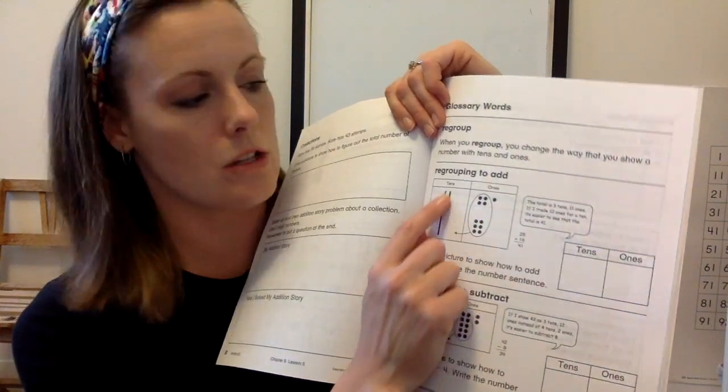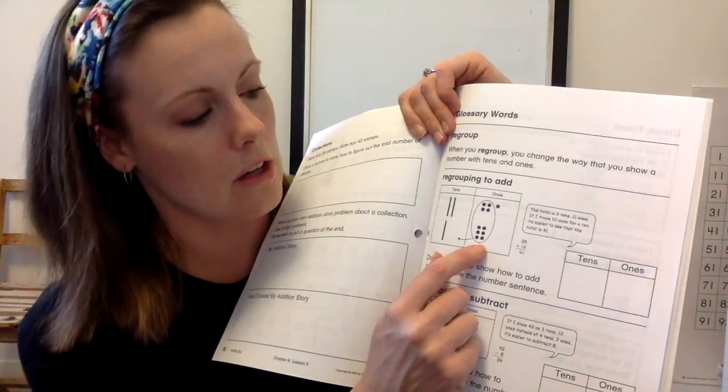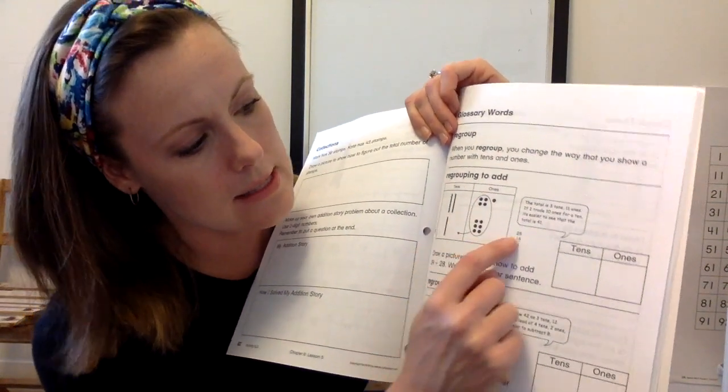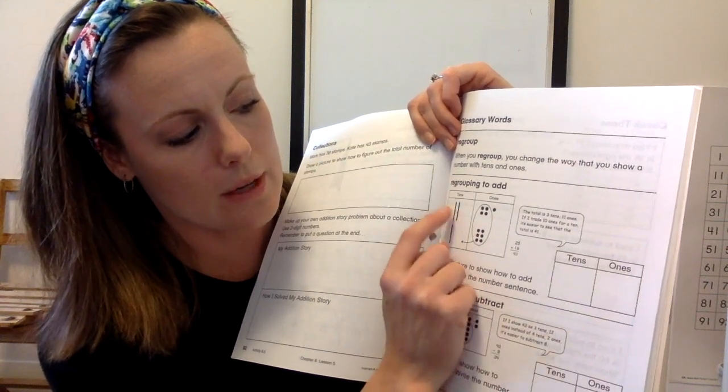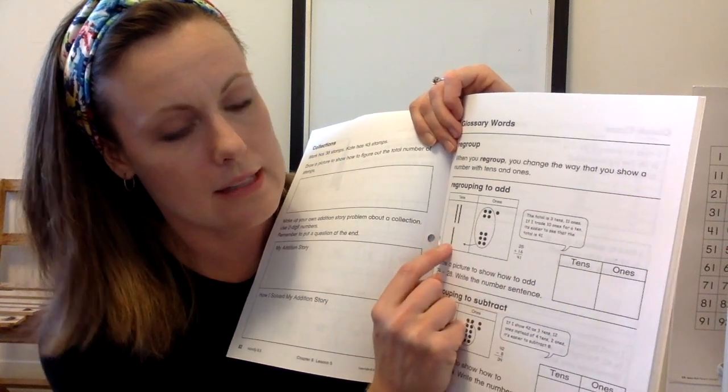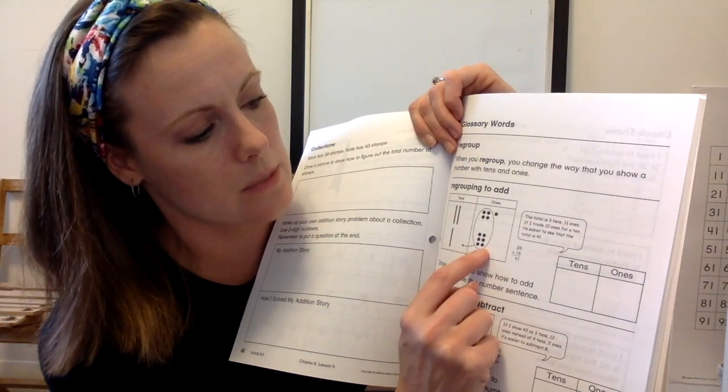So it says up at the top, regroup. When you regroup, you change the way that you show a number with tens and ones. So down below it says regrouping to add. What you have here is your tens column and your ones column. And what you'll notice, so our numbers are 25 and 16. 25 is 2 tens and 5 ones. 16 is 1 ten and 6 ones.